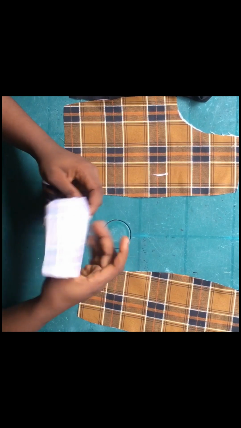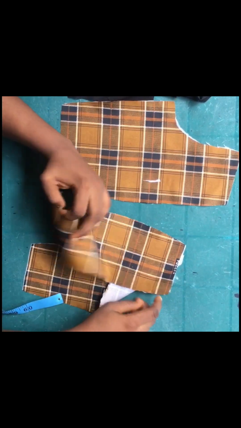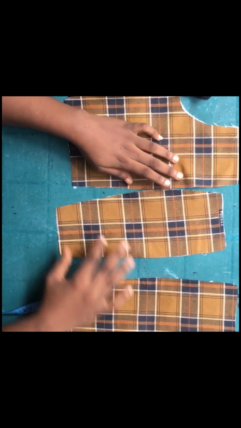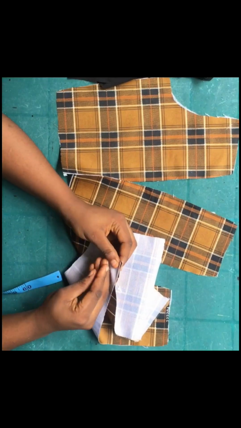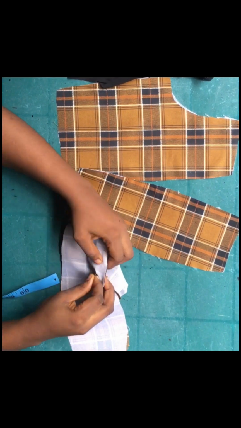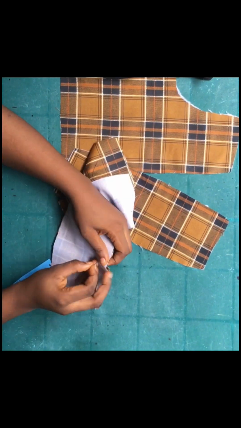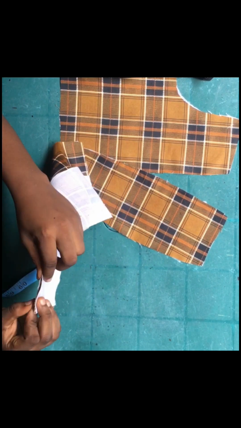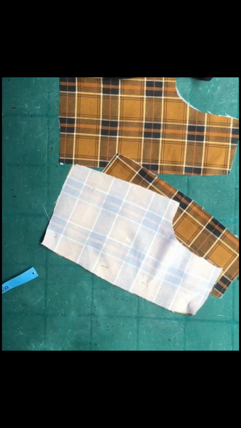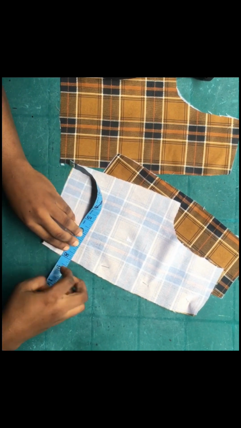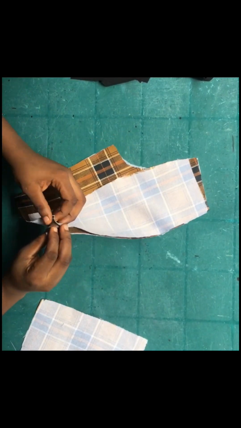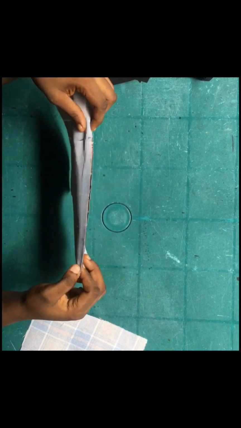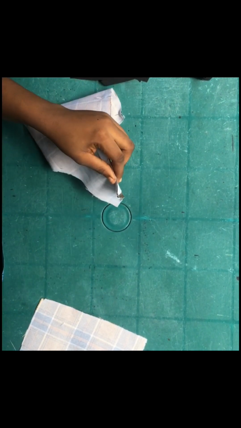I'll go ahead as well to join all of these pieces together. I'll first go ahead by pinning this, and after pinning I will simply mark half an inch all the way and stitch. After stitching, I'll also iron the half inch open. Whatever it is you are stitching, please make sure you iron it open. I'll repeat all of this method on my lining piece. Everything I did for my actual fabric, I'll be repeating the same thing for my lining piece.